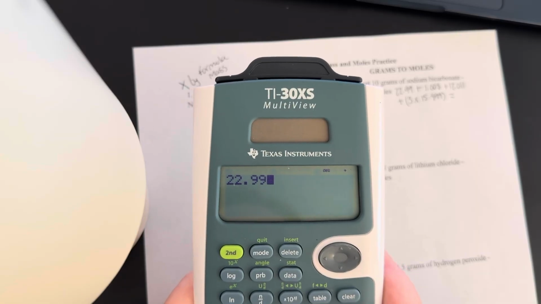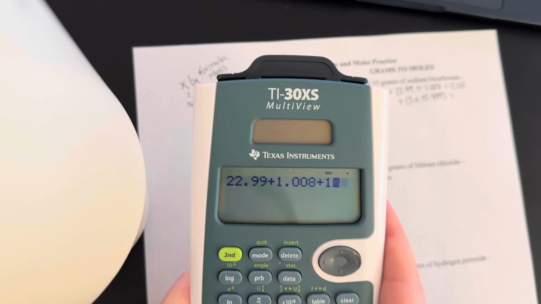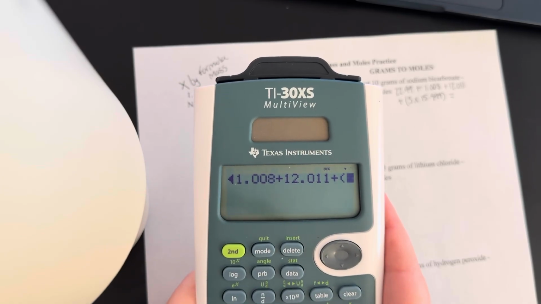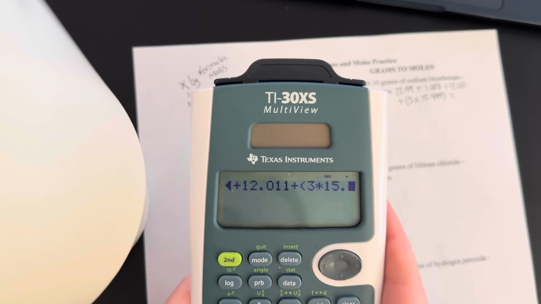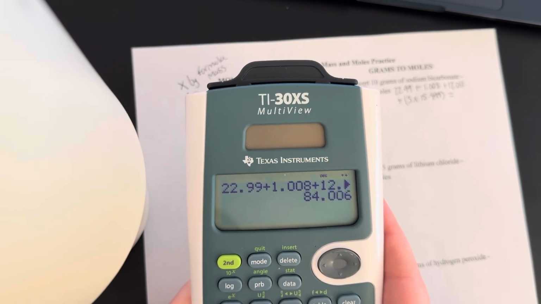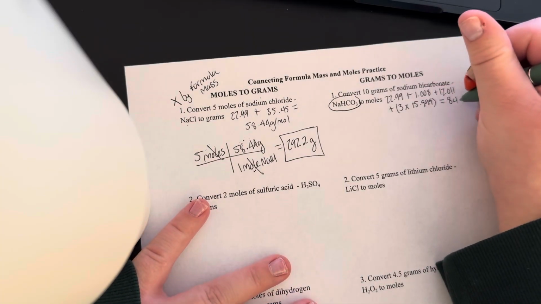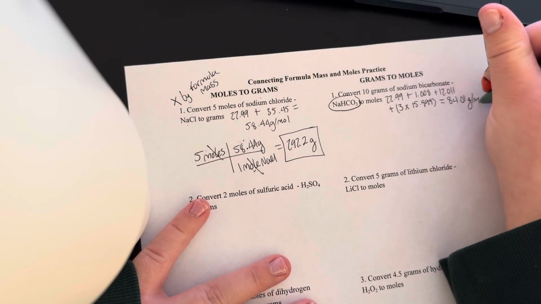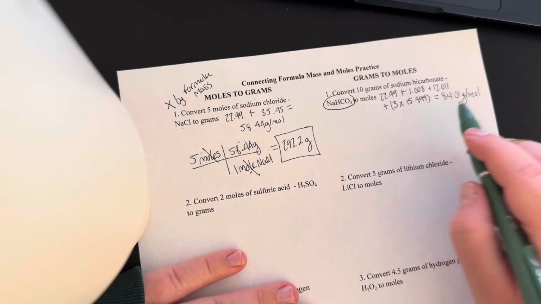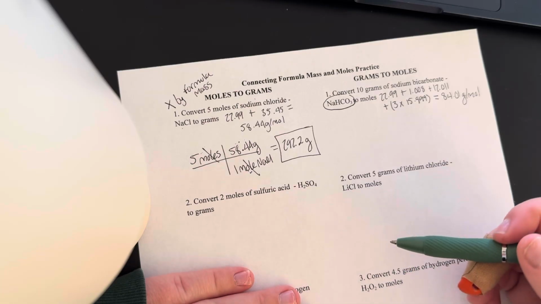Let's see what that gives us. 22.99 plus 1.008 plus 12.011 plus 3 times 15.999 gives 84.01. I usually like to round to 2 decimal places. 84.01 grams per mole. That'll be a step in every single problem. You always have to start by finding that formula mass.